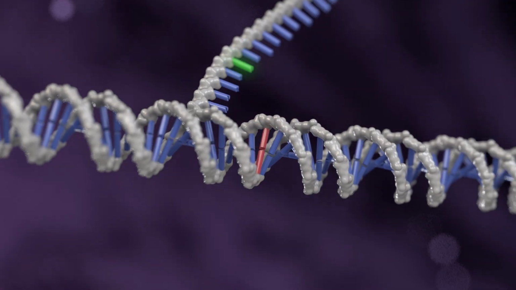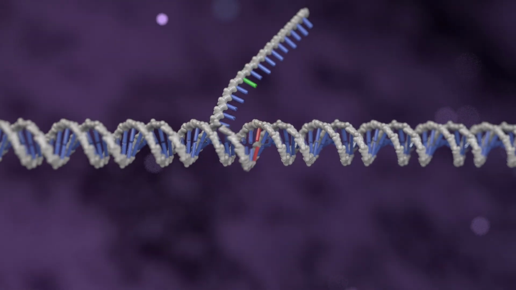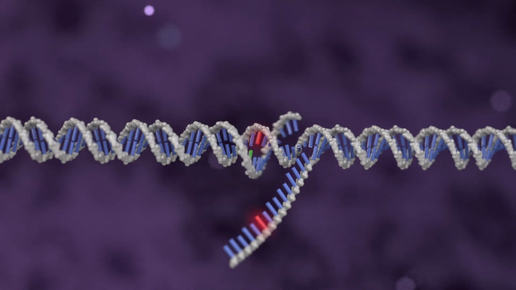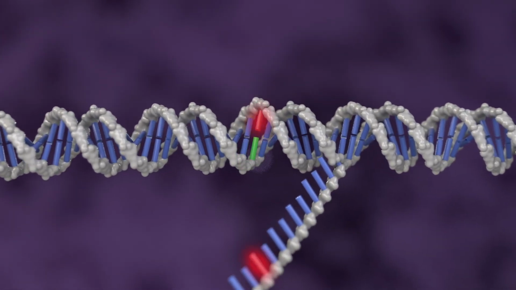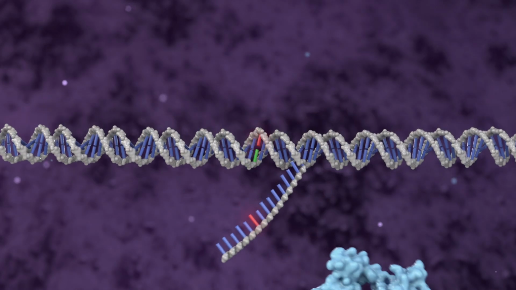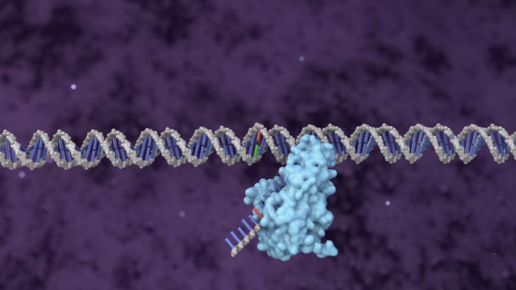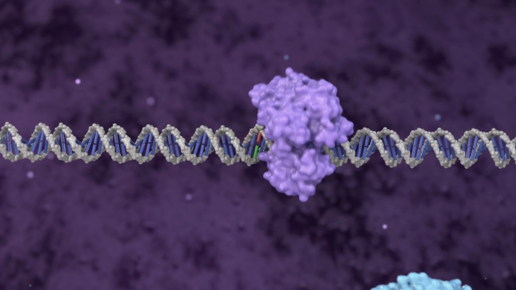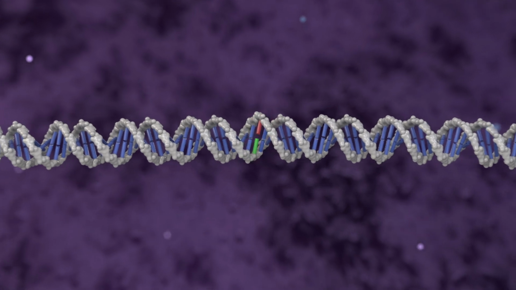Repair of the DNA completes the editing process. First, the corrected DNA strand replaces its mutated counterpart by strand invasion. DNA repair enzymes remove the first mutated strand and stitch the strand back together. This leaves one strand corrected and one still containing the mutation.